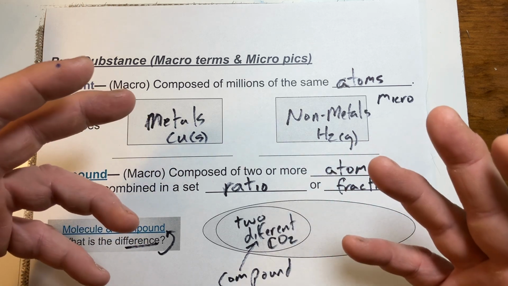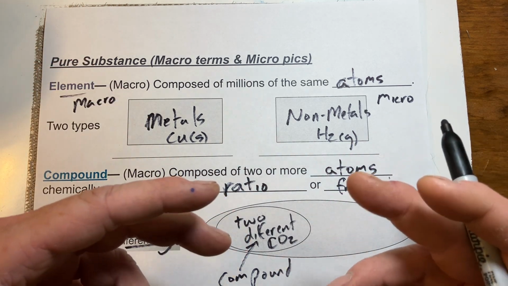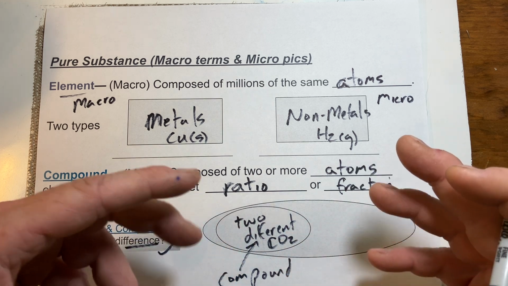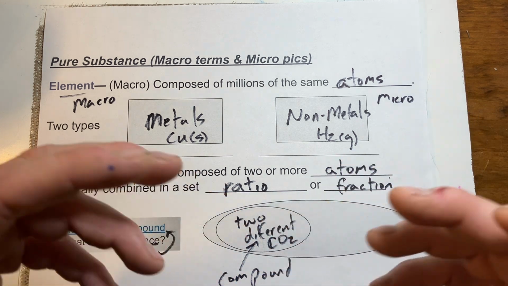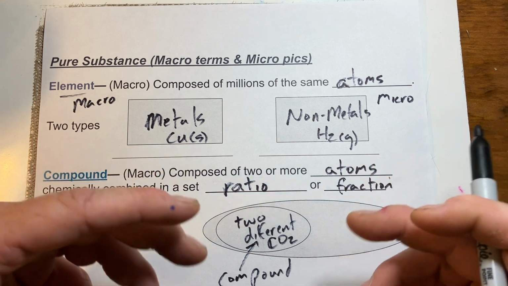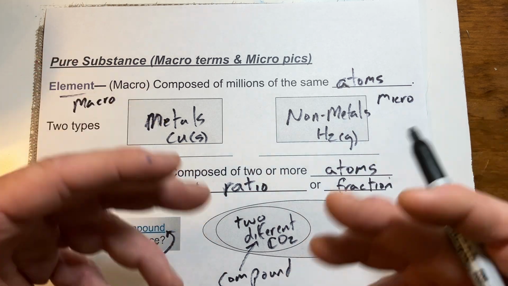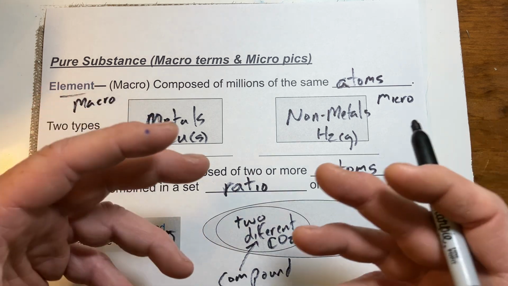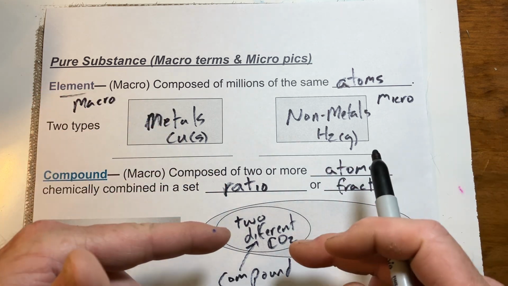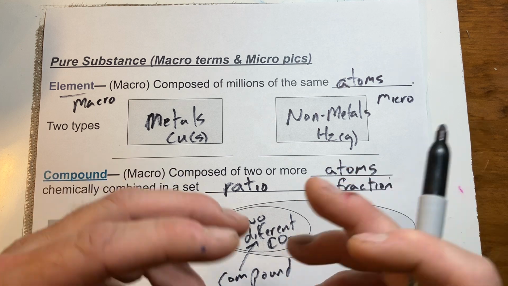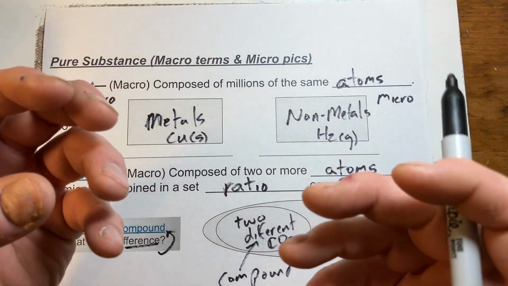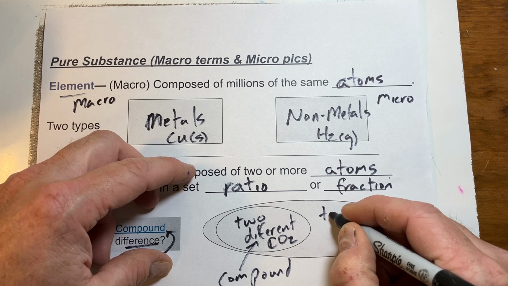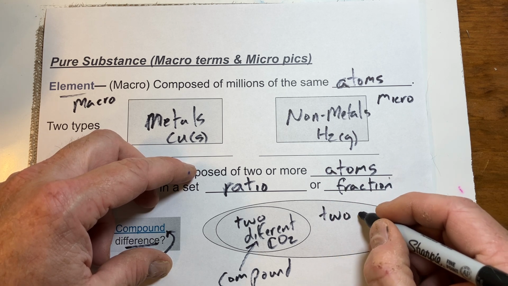Not all 4-legged creatures are dogs, but all dogs are 4-legged creatures. So it's like a logic circle within a bigger logic circle. When you say, show me a 4-legged creature, you can show a giraffe, an elephant, whatever. But if you say, show me a dog, well, it's a four-legged creature that's more specific. It's the same sort of relationship between compound and molecule. A molecule is any two or more atoms bonded together.